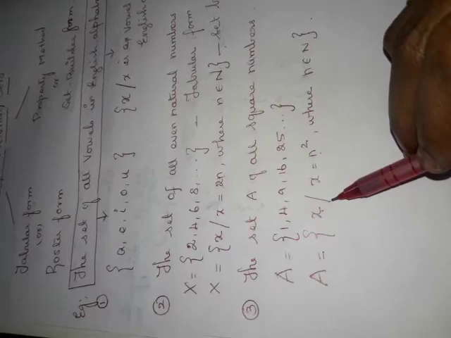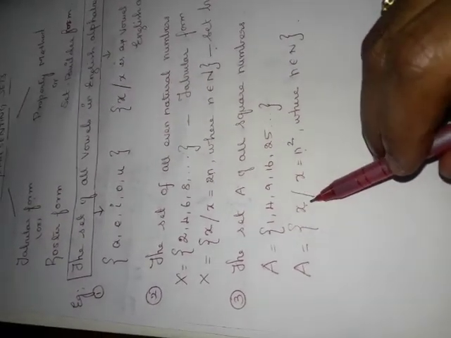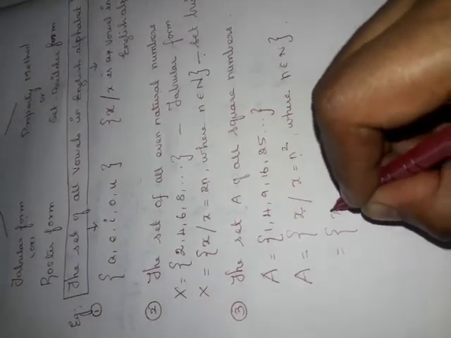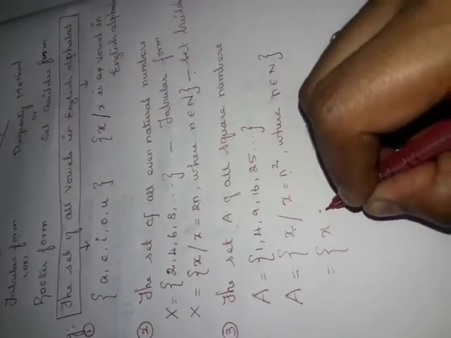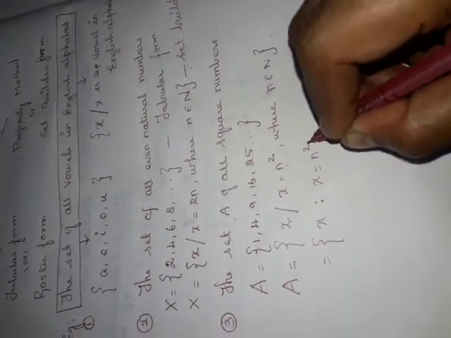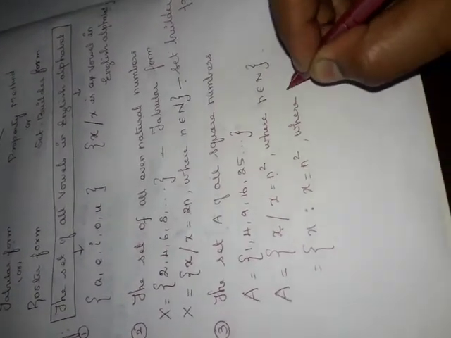So how will you read this? Set of all x such that x belongs to, this oblique sign you should read as such that. We can use an oblique sign or even a colon, like this. The set of all x, we can use a colon, right? X is equal to n square, where n belongs to capital N. Like this also you can write.